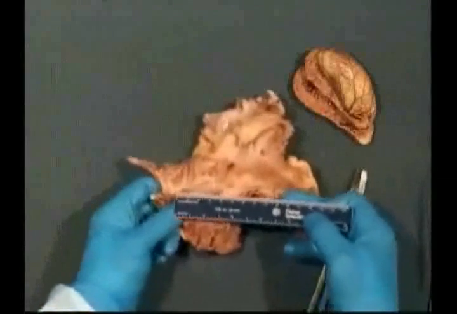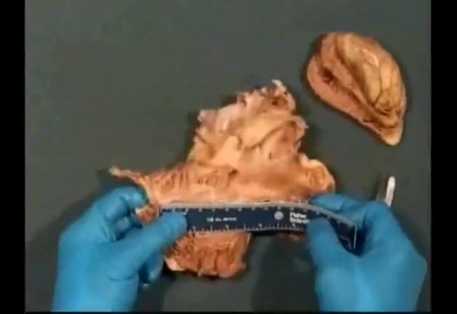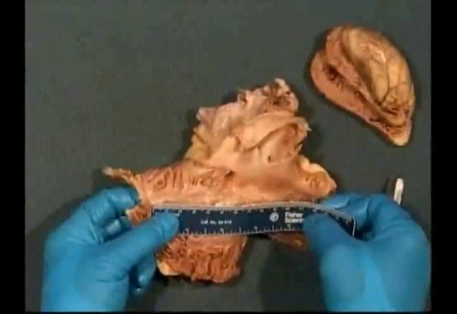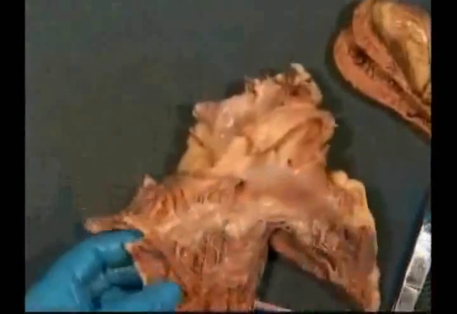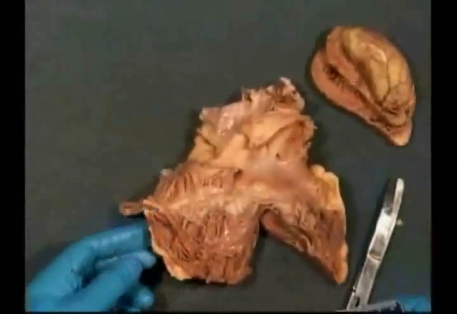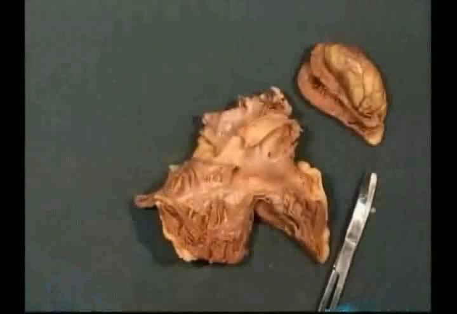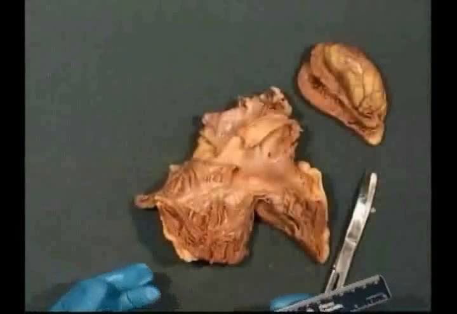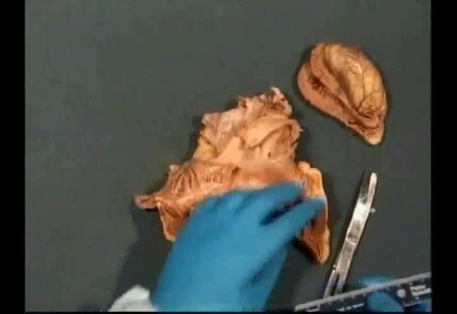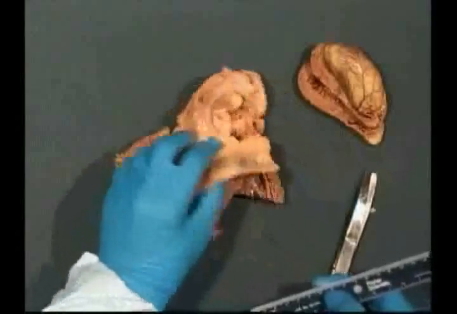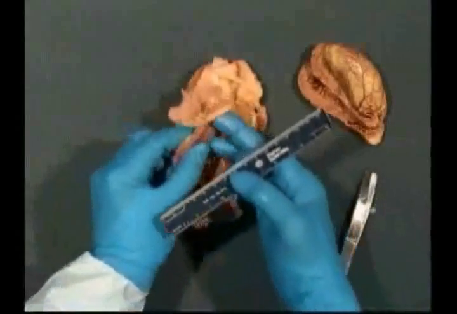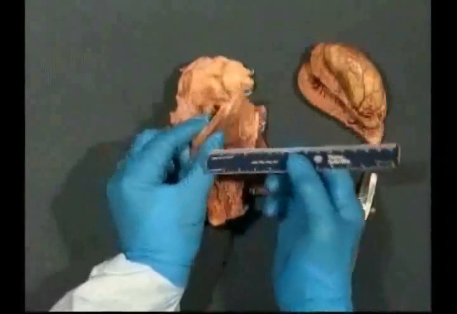So first we measure the tricuspid valve annulus, which in this case is about 11 centimeters. We next measure the right ventricular wall. I'm commonly asked, where do you measure the right ventricular wall? Well, you could measure at the thickest area or thinnest area. It's best to measure the same way in every heart and at the same location.